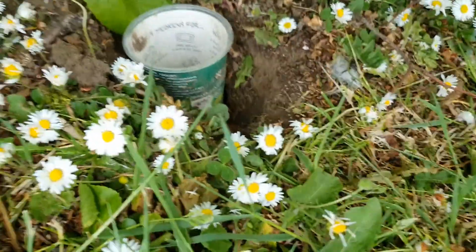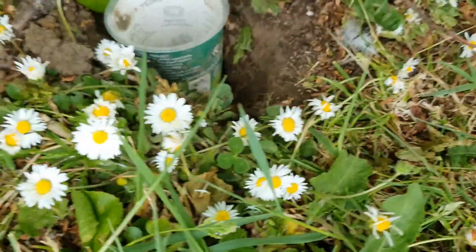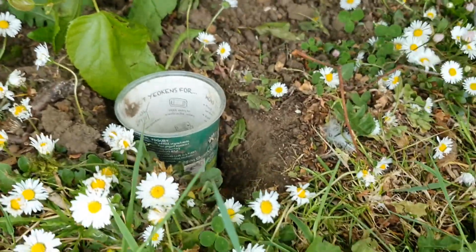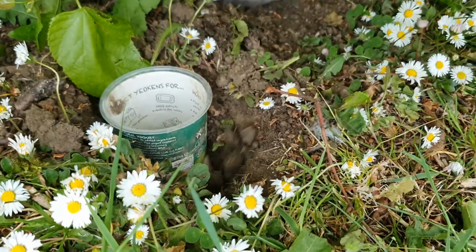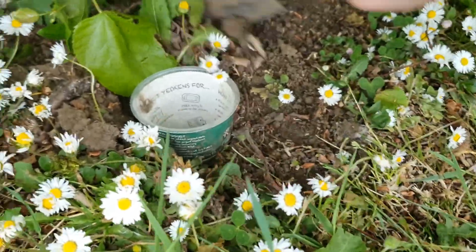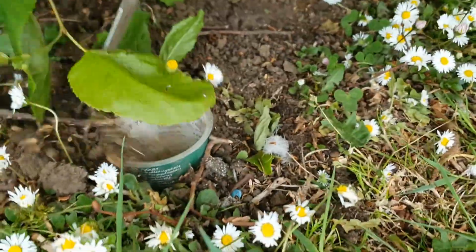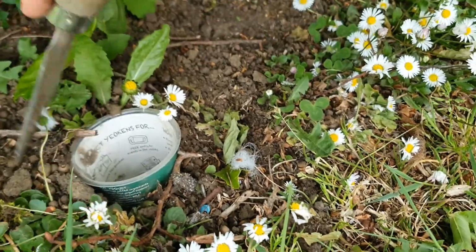Okay, so once you've got the pot in, we then need to try and get it level with the ground, so that might just involve moving a little bit of soil about, just filling in the bits that you've been digging around, and build them up at the side.